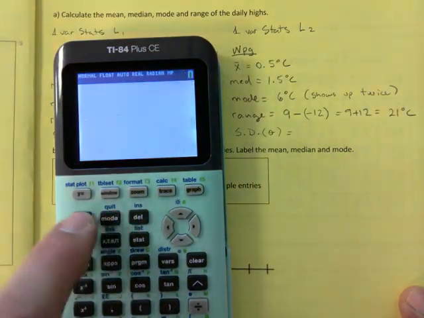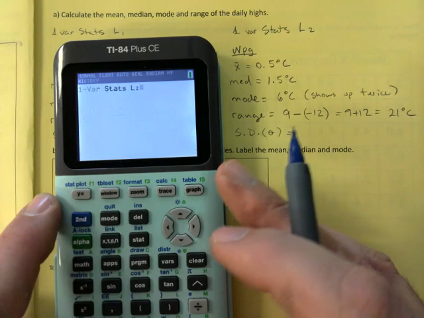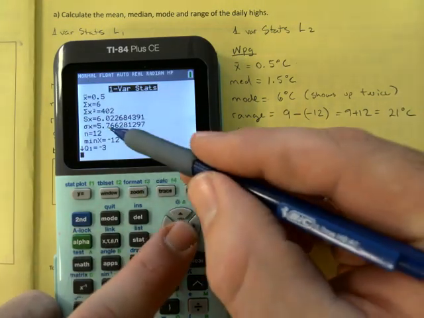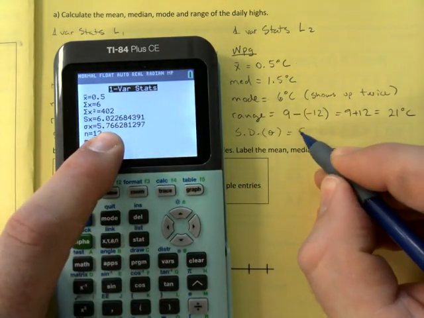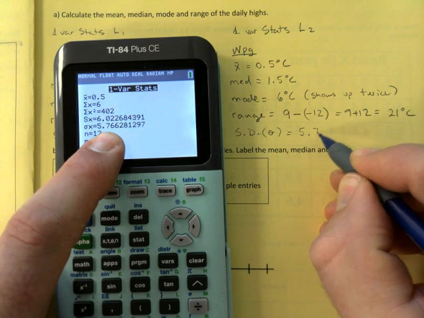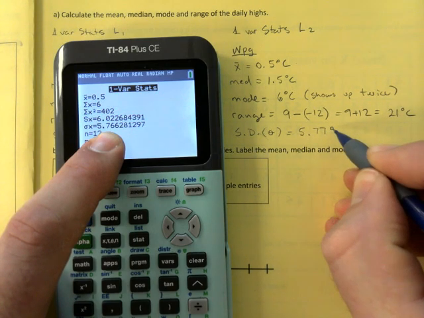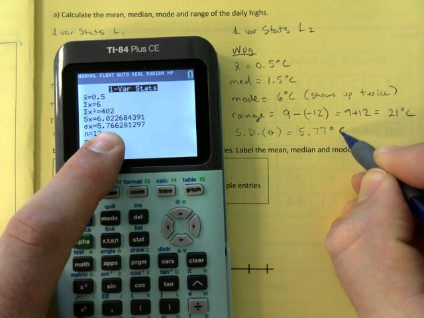I'm going to bring that back. My standard deviation, as you notice, is 5.77 degrees Celsius.